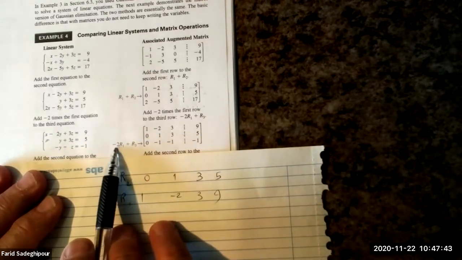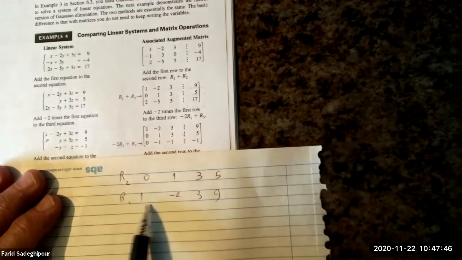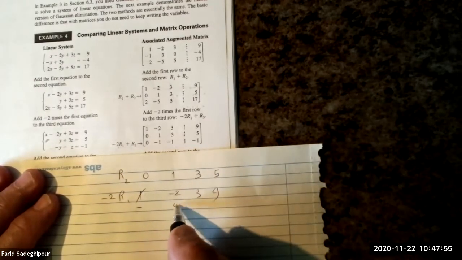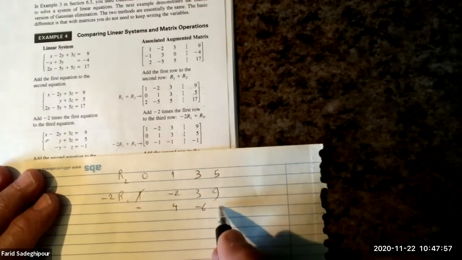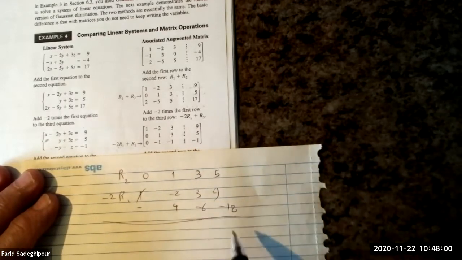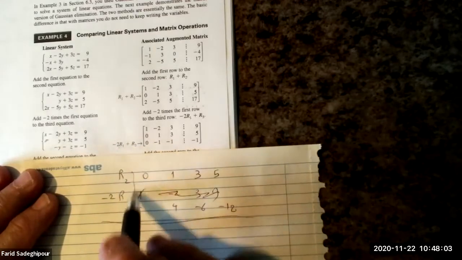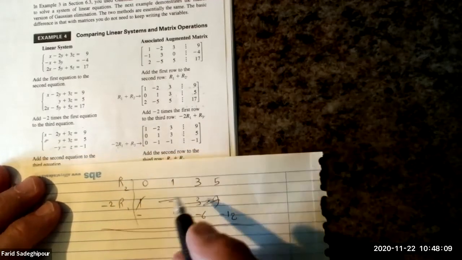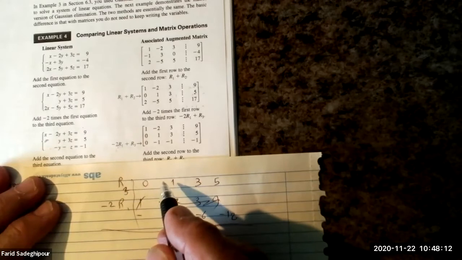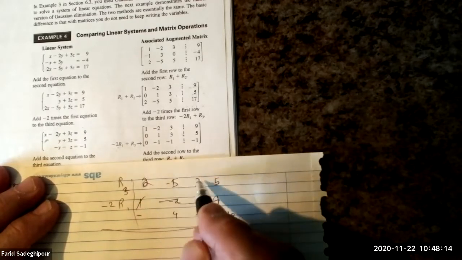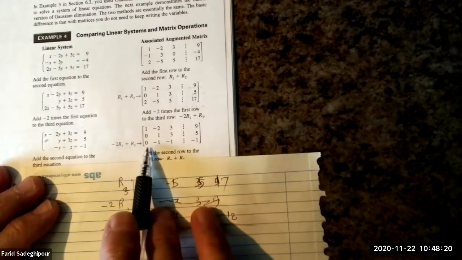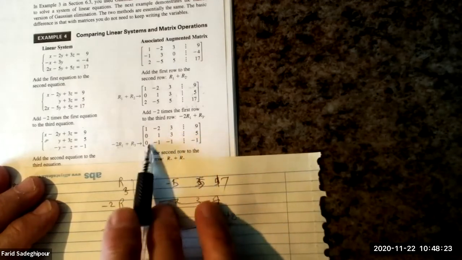They're saying take R1 and multiply everything by -2. So -2 R1 is -2, 4, -6, -18. So this is a new one, right? -2 R1. Then they say add it to R3. So let's just put R3 here. R3 is 2, -5, 5, and 17. So when you do that, you get the new R3.